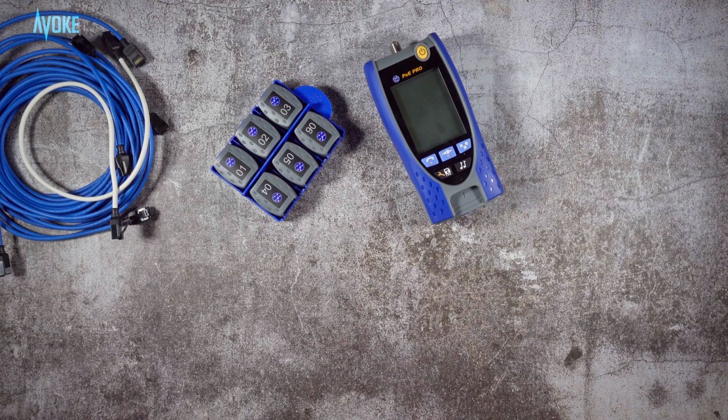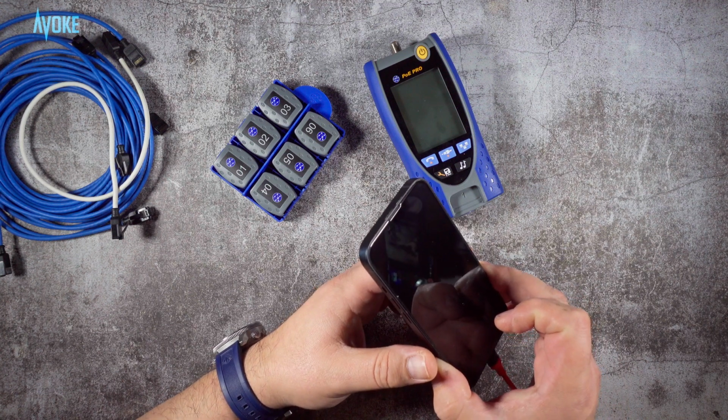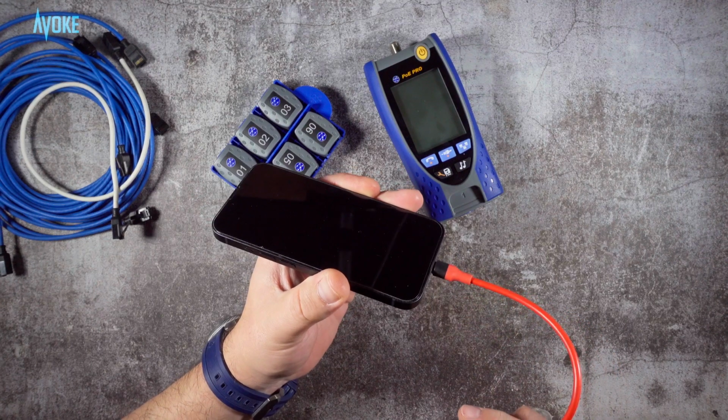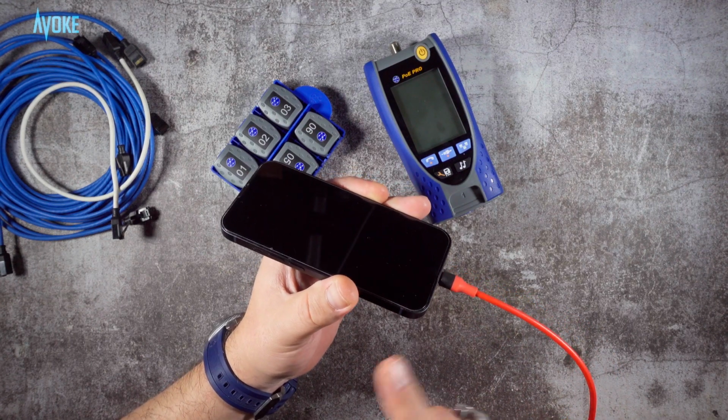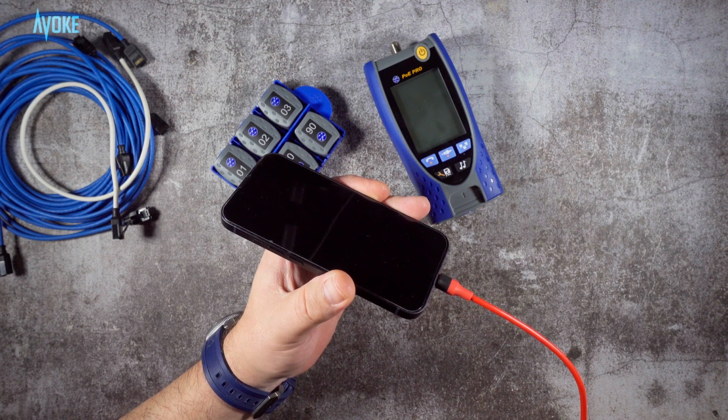except for, and last but not least, is a phone. And the only reason this is attached on a wire is the fact that I'm recording the screen out of the phone so I can show you in depth about the app.